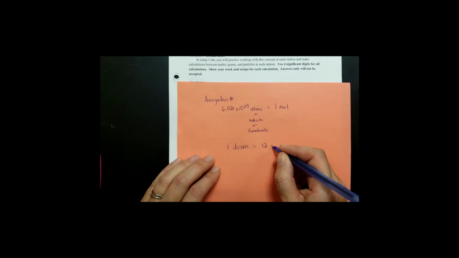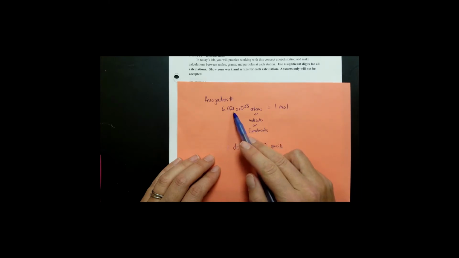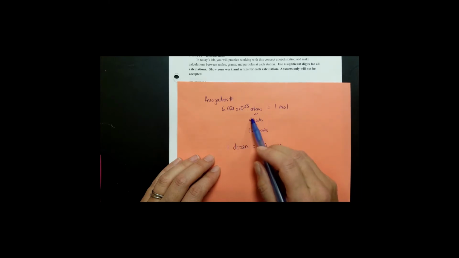You could say, I have a dozen pencils, and that means you have 12 pencils. I have a dozen cups, that means you have 12 cups. We're using Avogadro's number in the same way. You could say, I have 1 mole of sugar, and that means you have 6.022 times 10 to the 23rd molecules in that 1 mole of sugar. So that's how we're using this.